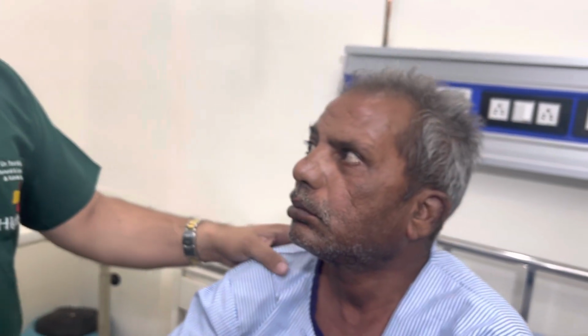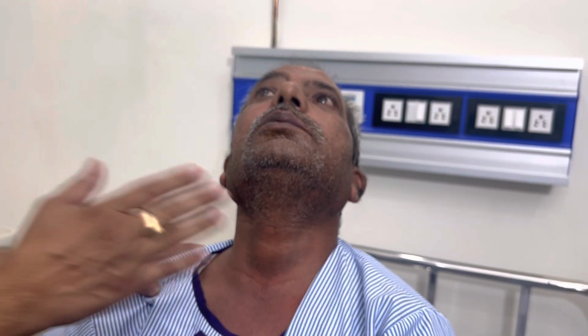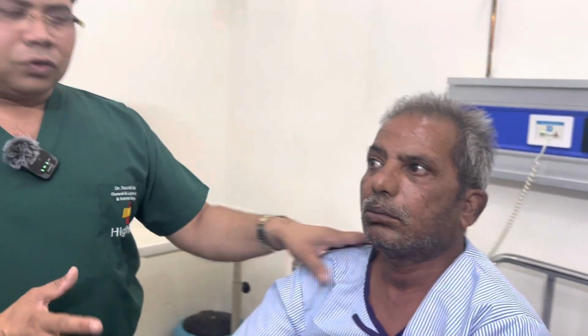This is again very important. Now you do one thing: try to lift your neck like this. So he has tried, but there is some level of difficulty in doing this. So the platysma is not completely impaired in this case.